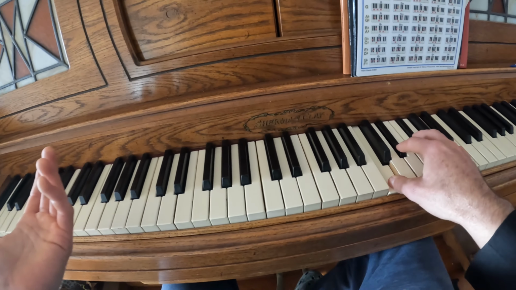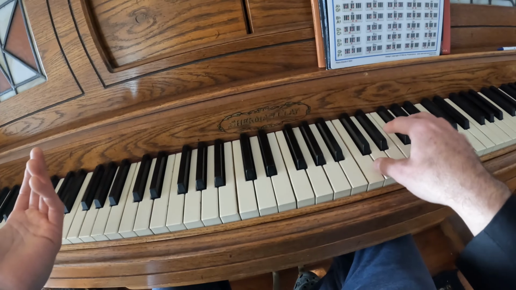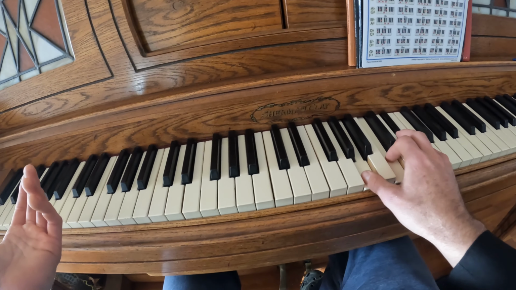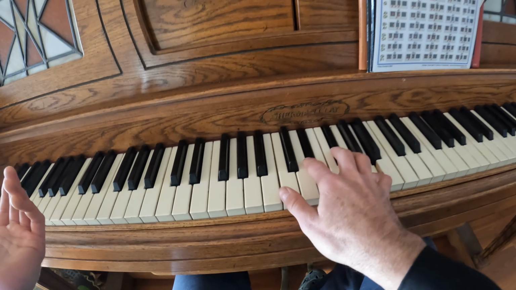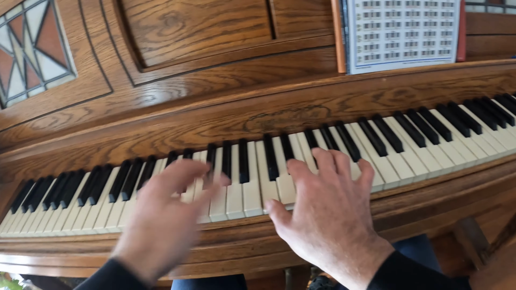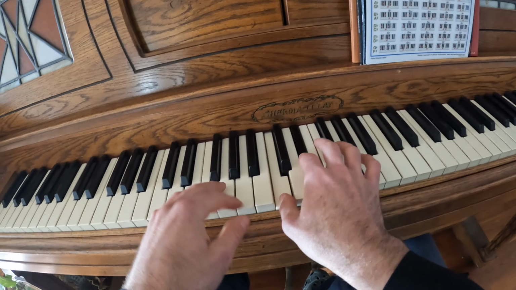Like these are chords that are made out of the diminished scale, and there's not really any narrative in this scale. It's kind of a one-trick pony, right?